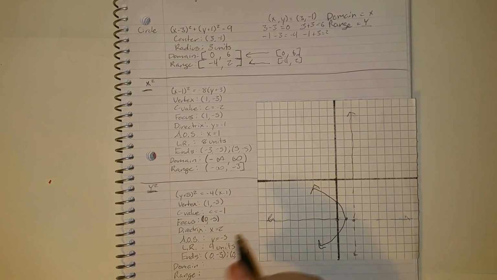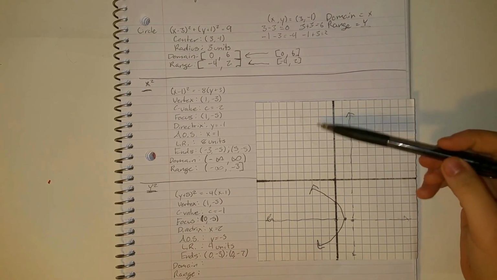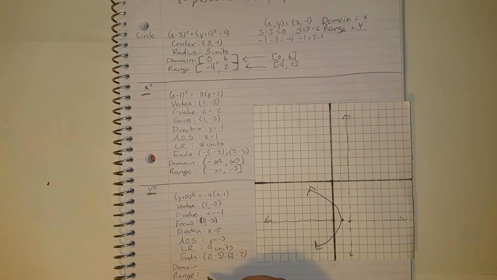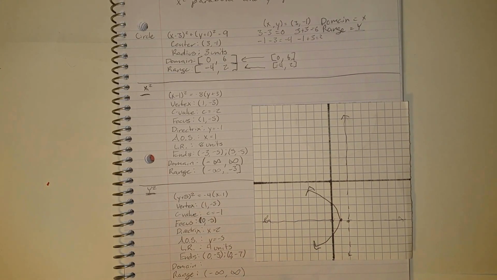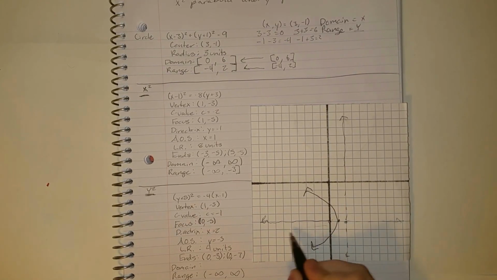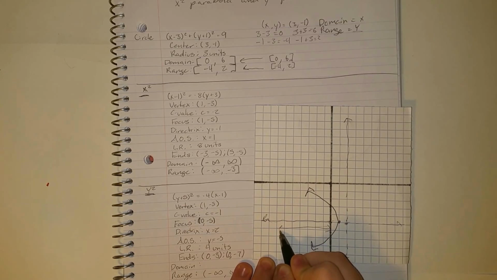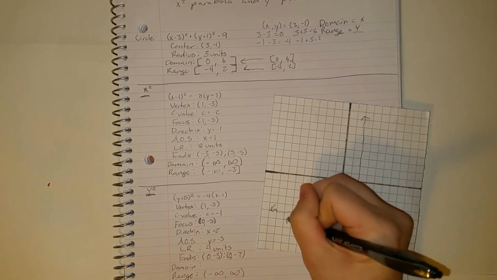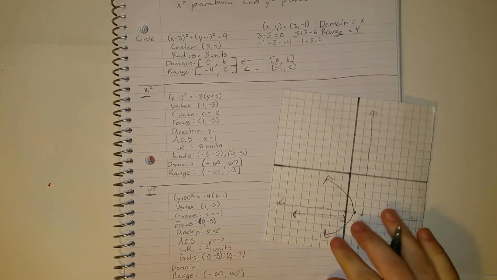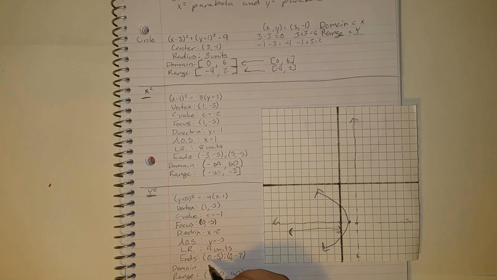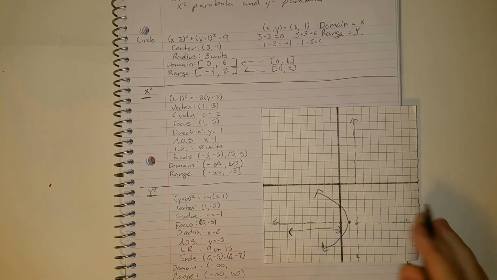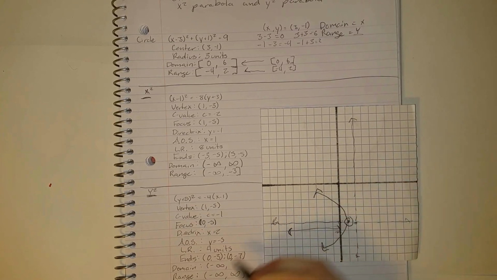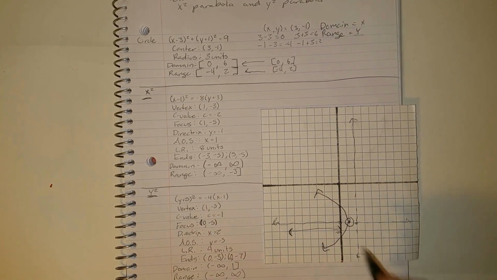Now, since this is a y squared parabola, we automatically know that the range will always be infinitely many. So we know in this case that the range is negative infinity to positive infinity, again with parentheses. Now, since we're looking for the domain, that would be this way. Once again, you want to go from your lowest most number to your highest most number. So your domain is negative infinity to, and your highest most number is 1 with a bracket because it's physically touching.